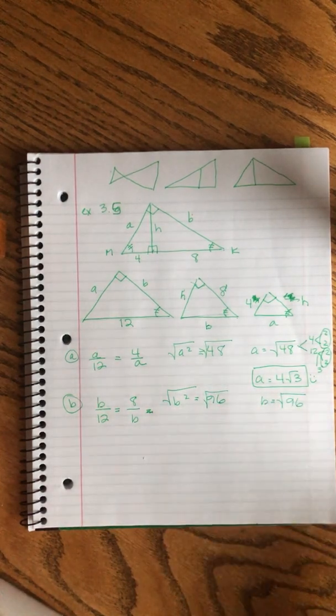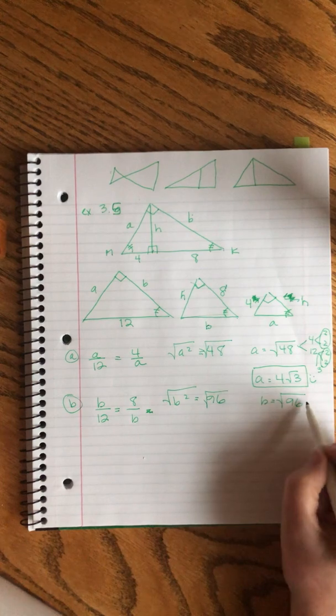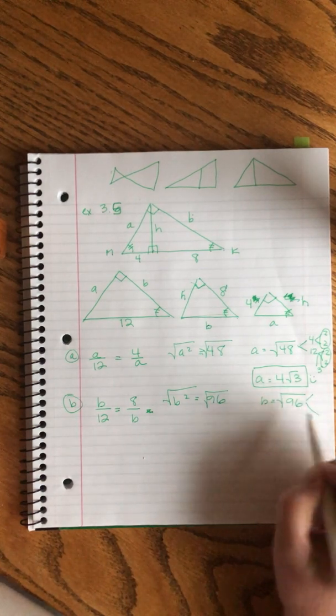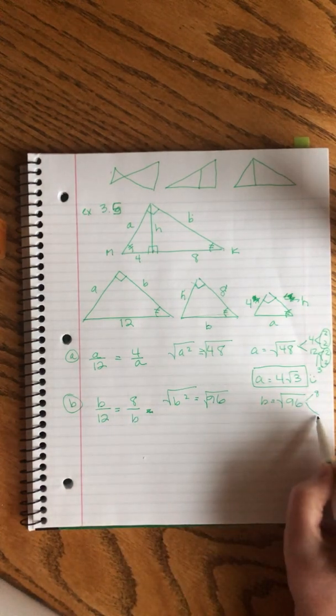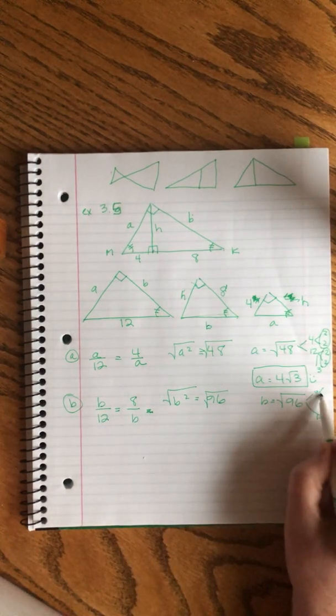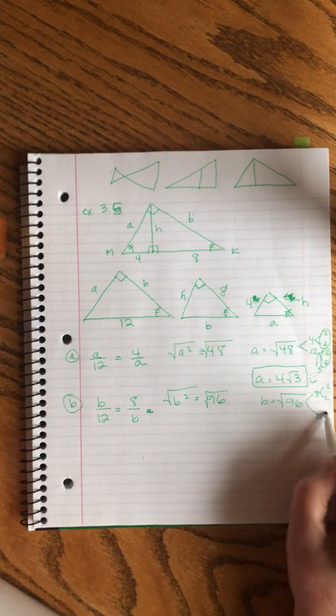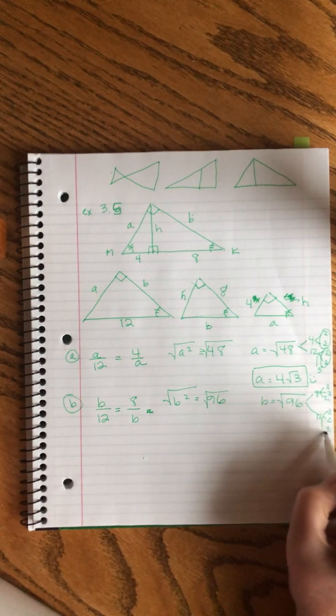Again, we discard negative roots because this is geometry. 96, let's split that up. Well, we know that it's 8 times 12, so let's start with that. This is 2 times 2, and this is, oh no, there's 3 2's. This is 2 times 2 times 3.